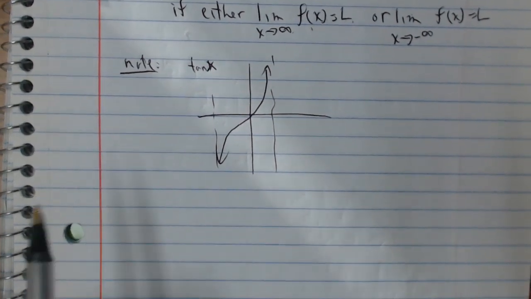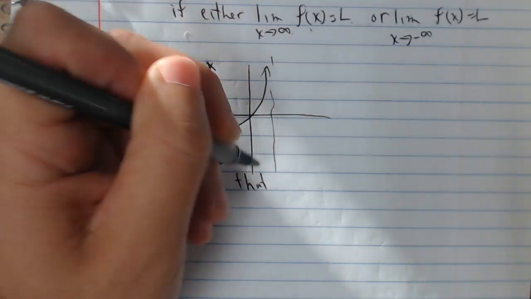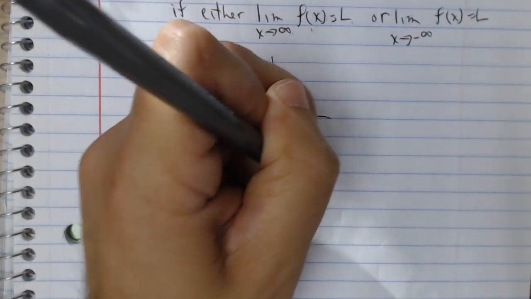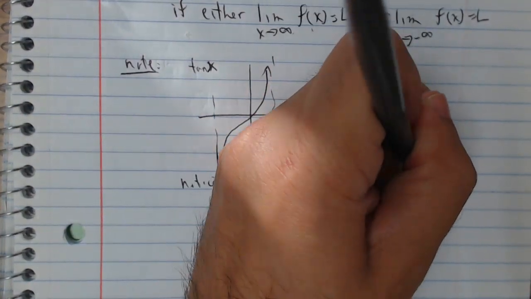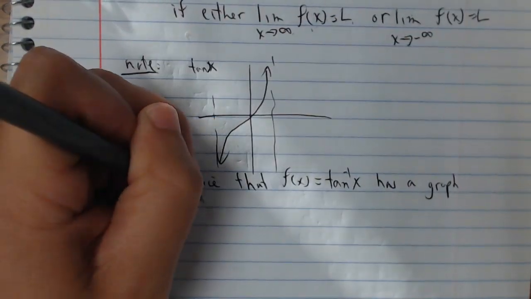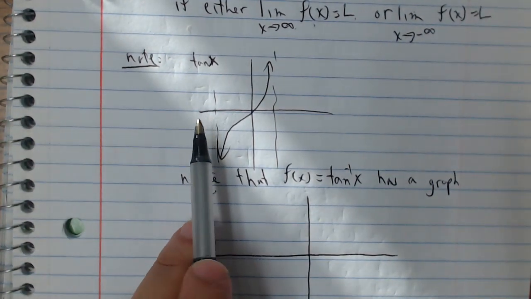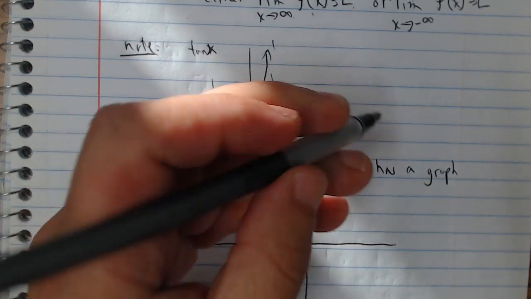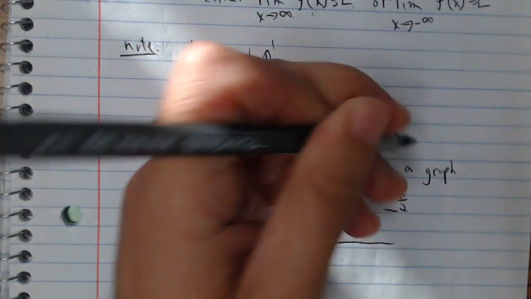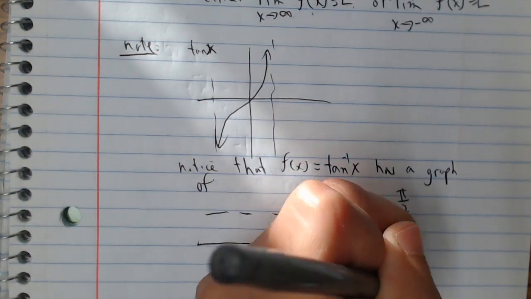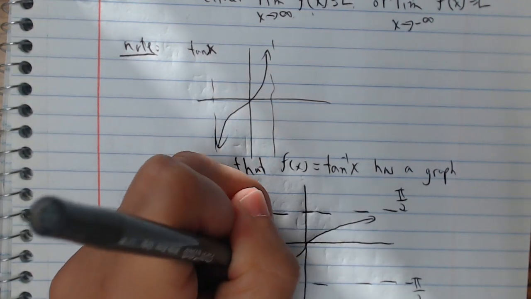So we could say f of x equals tangent inverse of x has a graph of the following. If you remember, tangent had vertical asymptotes at negative pi over 2 and pi over 2. Now, tangent inverse is actually going to have horizontal asymptotes at pi over 2 and negative pi over 2. And if you remember, the graph of tangent inverse looks like this.